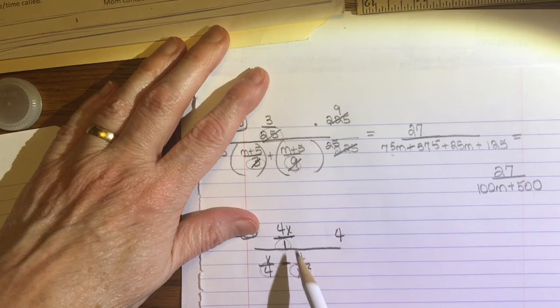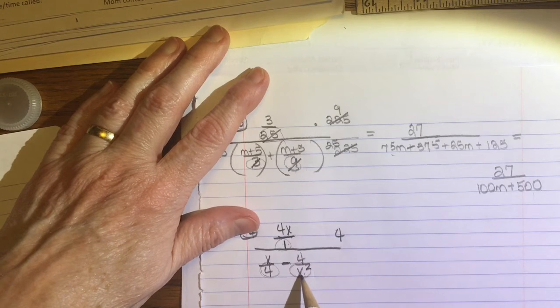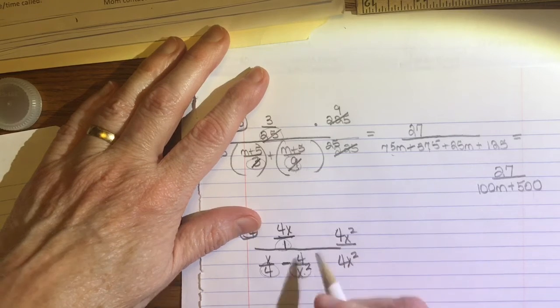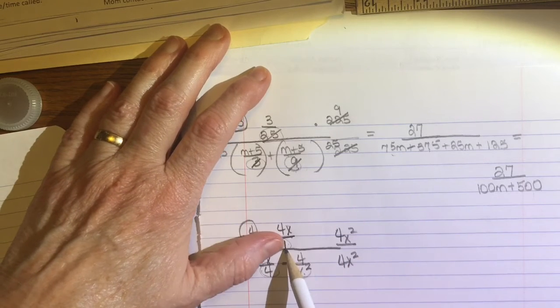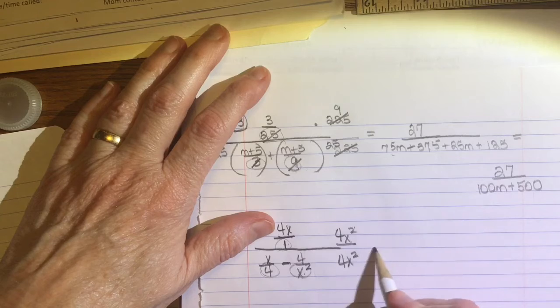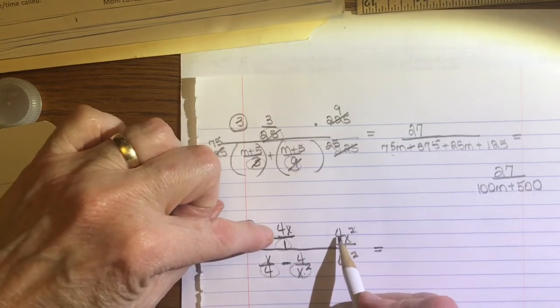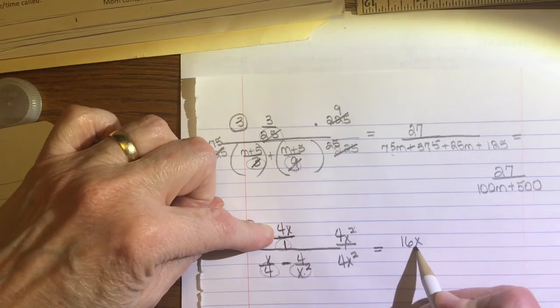And if you remember, it's the most variable you see. So I have x squared. So I got to have 4x squared. And so I'm multiplying 4x over 1 times 4x squared. And it doesn't cancel because it's 4x squared over 1. So I have 16x cubed on top.